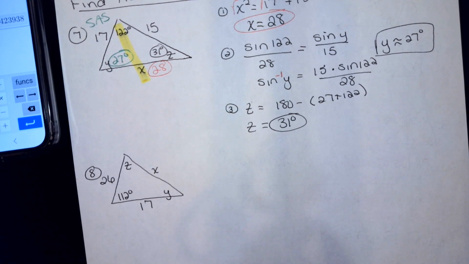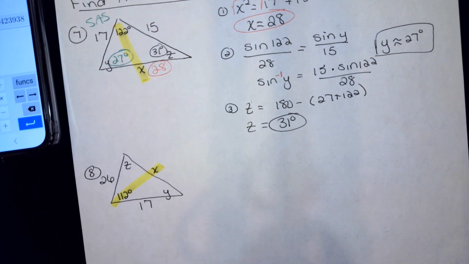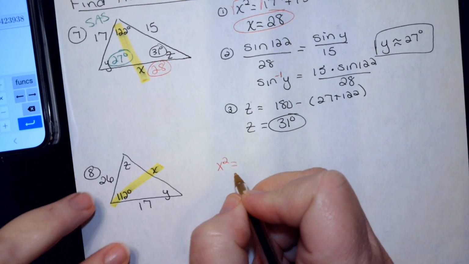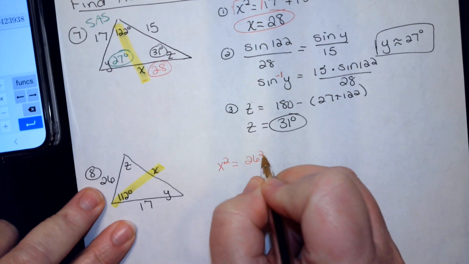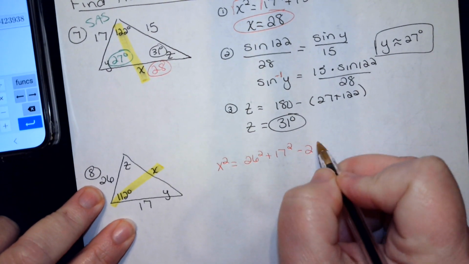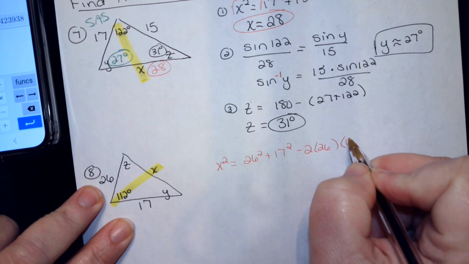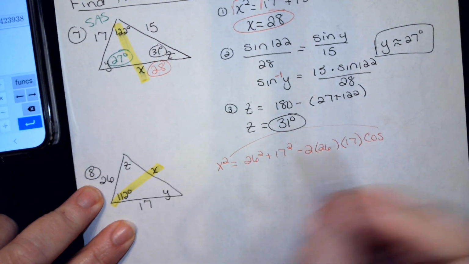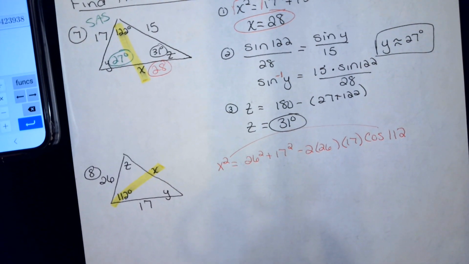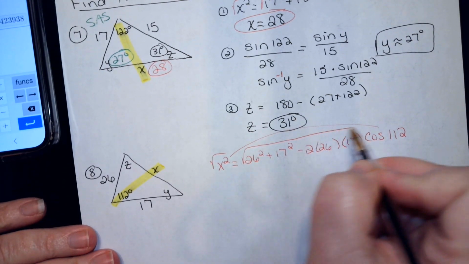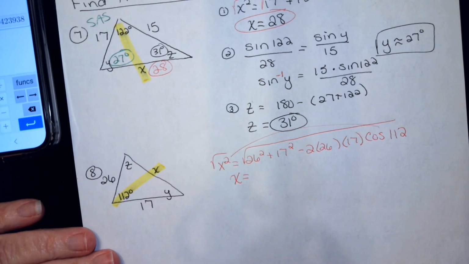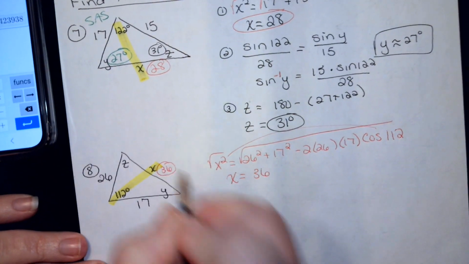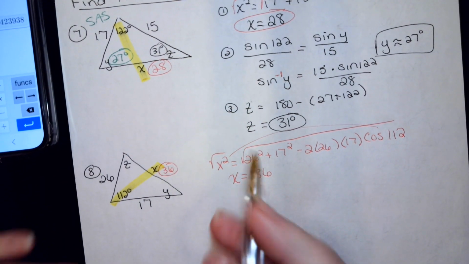Again, I'm going to start with the angle and the opposite side. The pattern says it's your side squared, so we have x squared is equal to the other two sides squared, so 26 squared plus 17 squared minus 2 times those two sides times the cosine of the angle opposite of our side, so that would be 112. That's x squared, so we need to take the square root. And when we do that, we're going to get x equals 36. So that was step 1.